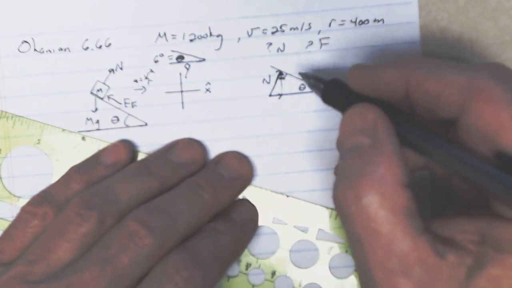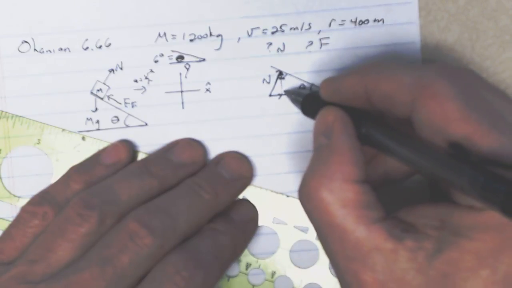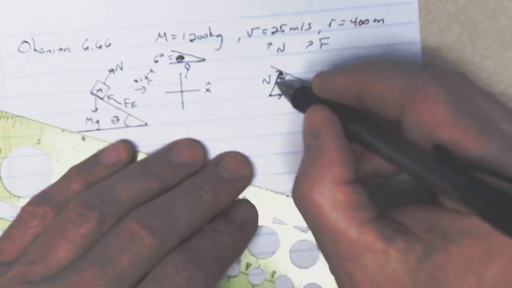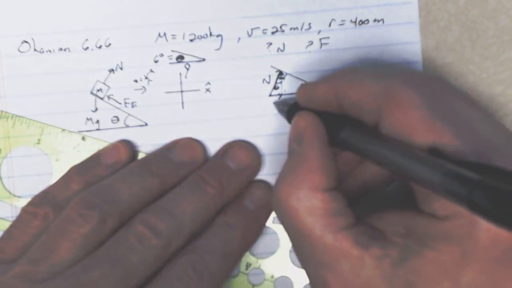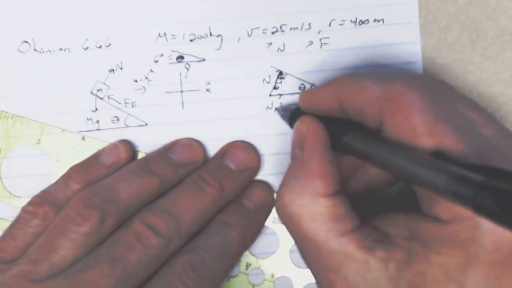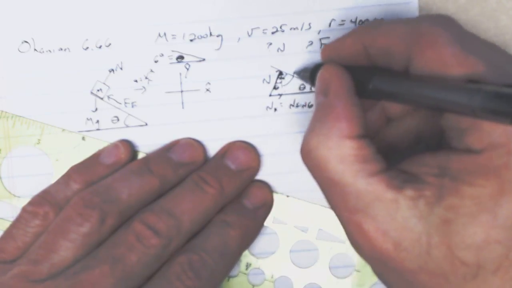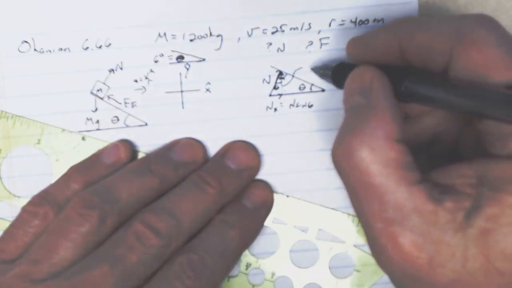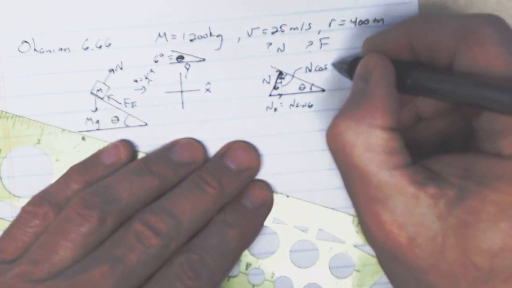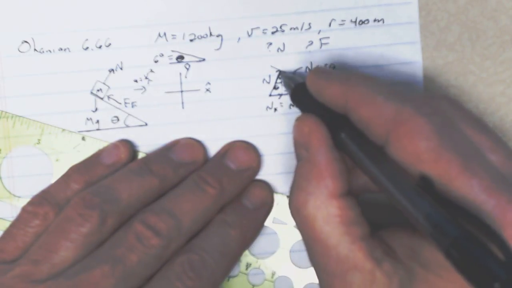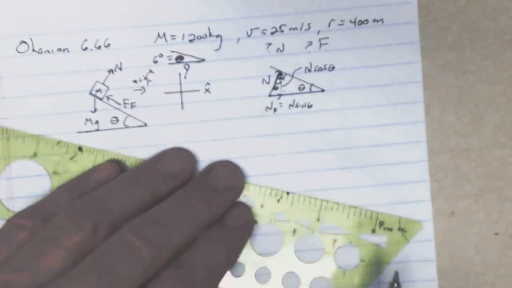So if this angle is theta, and this angle is 90 degrees, then this angle is 90 minus theta, so this angle is theta. So that tells me that the opposite side, my n x component, will be n sine theta. And likewise, the vertical component will be n cosine theta. And both of those are in my positive x hat and positive y hat directions.